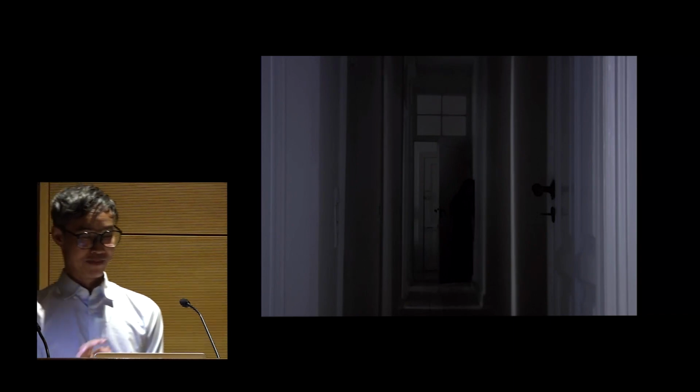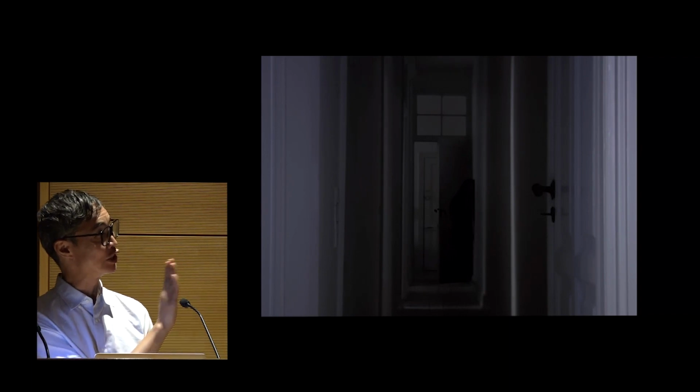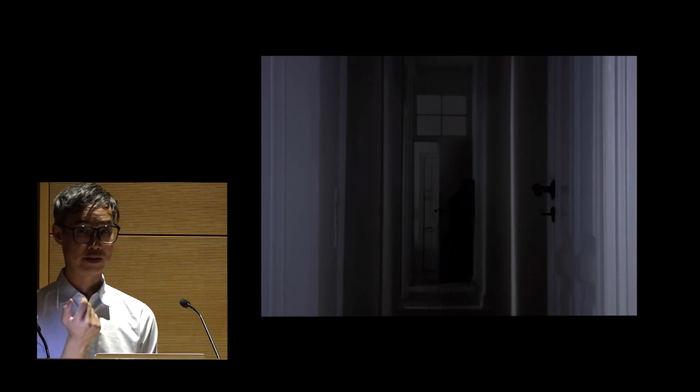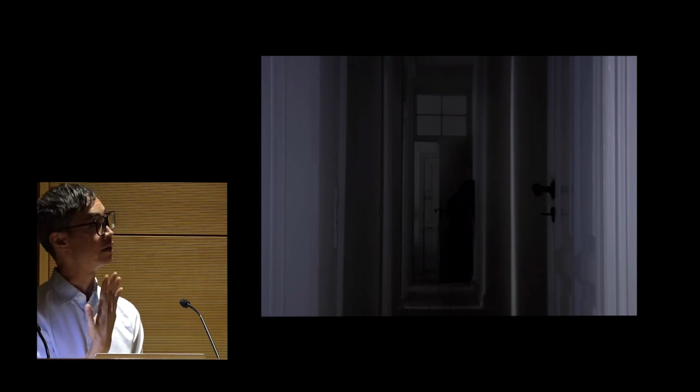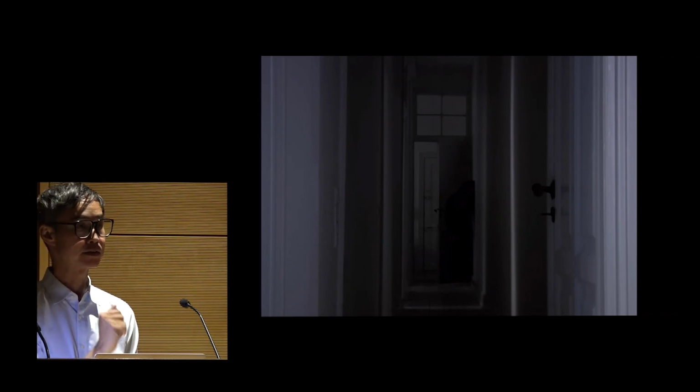I don't know if it's clear, but there's a shadow at the end of the hallway that sways back and forth and sings this song about longing. And then the ghost dissolves back into the shadows.